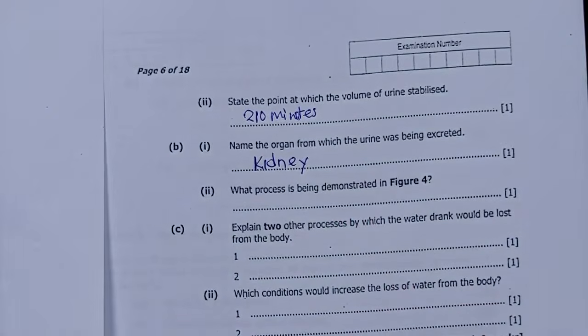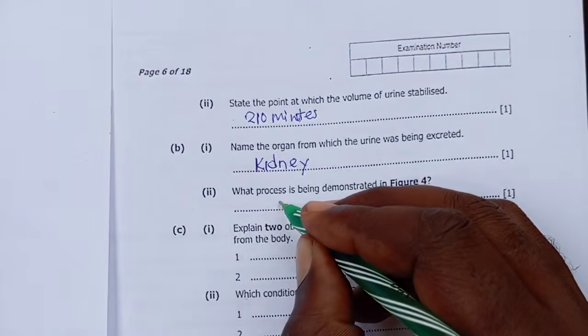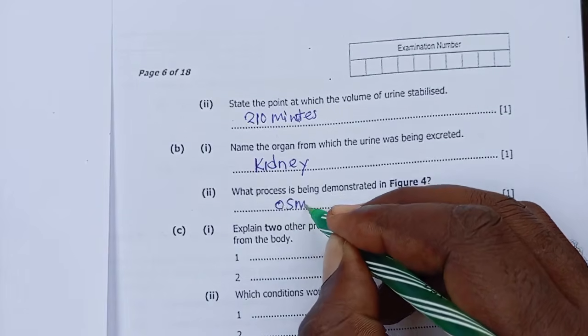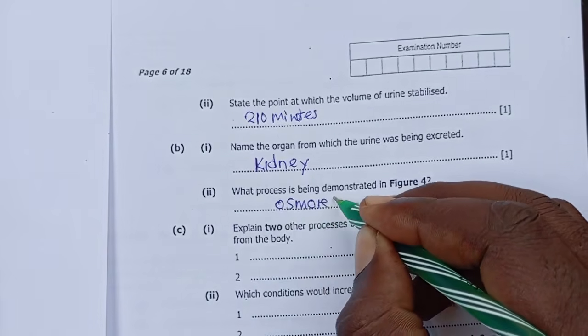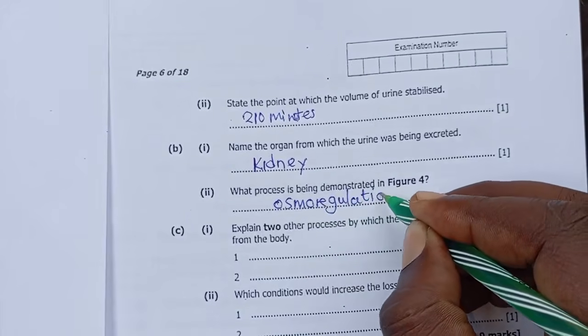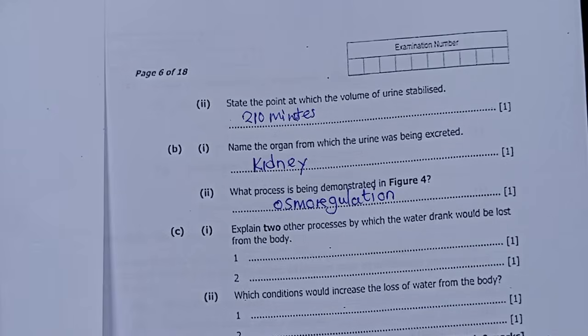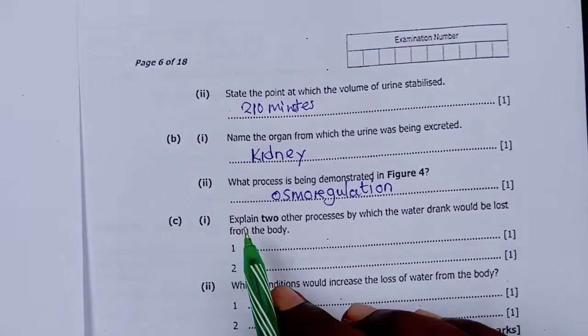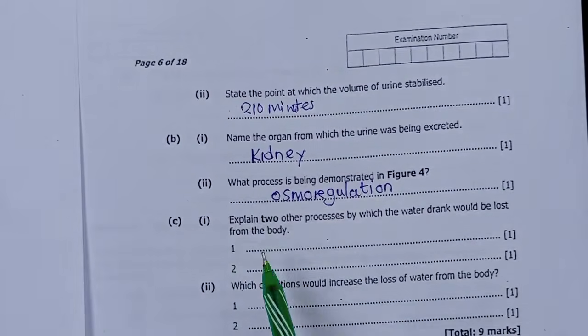The process that is being demonstrated here is what we get to call osmoregulation. What is osmoregulation? When we are talking about osmoregulation, this is the regulation of water molecules in the body. So we are talking about water here. Then we proceed to this question that is here.